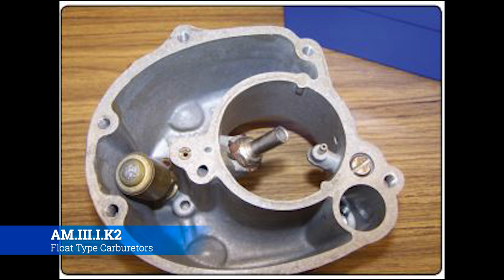But essentially, this will fill up with fuel. And as this fills up with fuel, you can see the little inlet there where fuel can then go down into the metering jet off to the side or off in the center of the venturi there. That's a big circular area with that little probe looking thing that sticks out. That's going to be the carburetor jet.